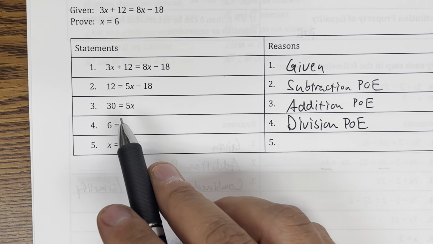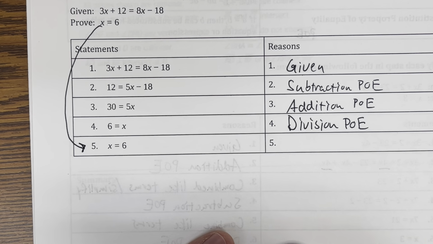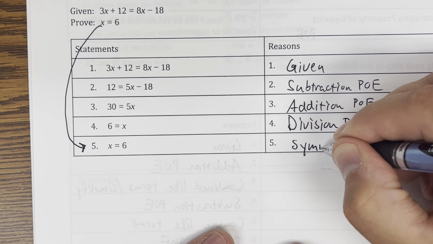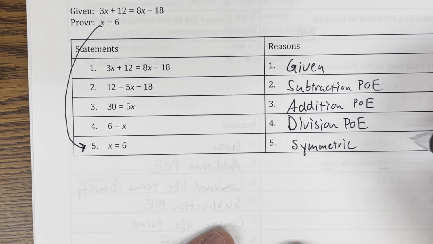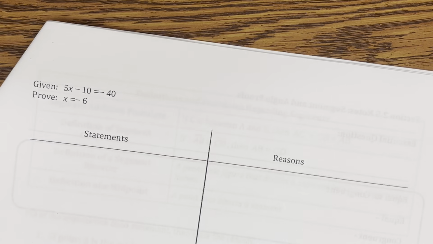We can't end with 6 equals x. Need to end with the statement that we are proving. So for us to flip that around, we are using the symmetric property of equality. Switch the order. We have to end with exactly what we're proving. And we're going to do two more.